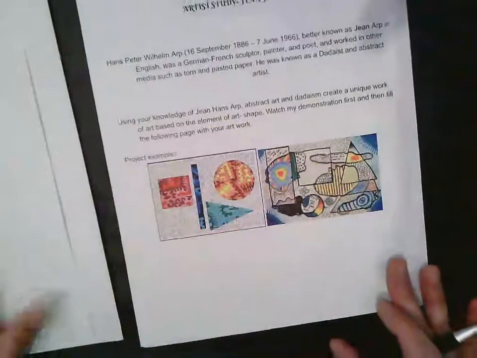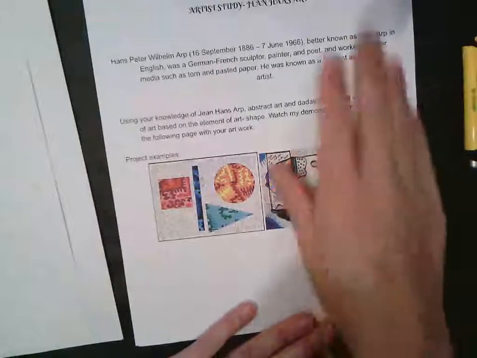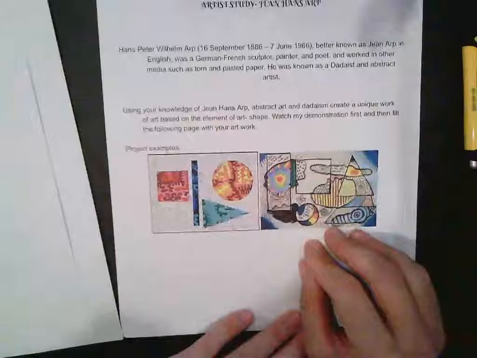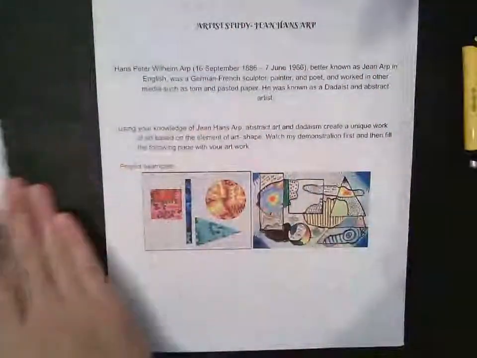We are going to be studying the artist Jean Arp, and this is some information about the project you're going to be doing, your major art project for shape. I'm going to stop here for now, just with our shape practice, and we will get back to this later.